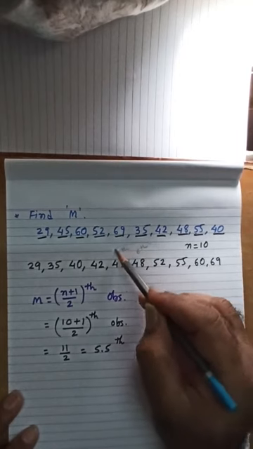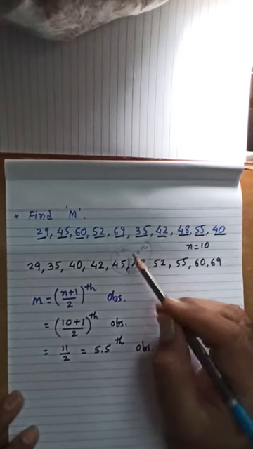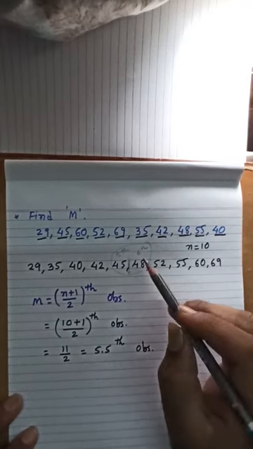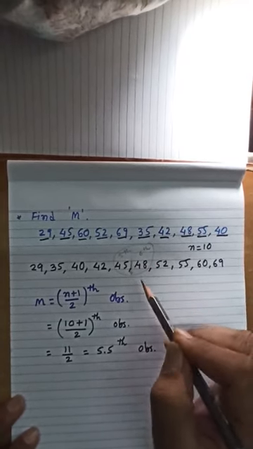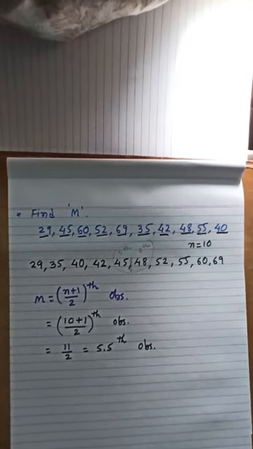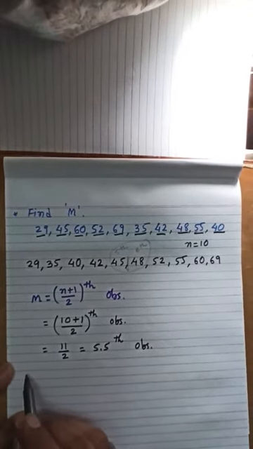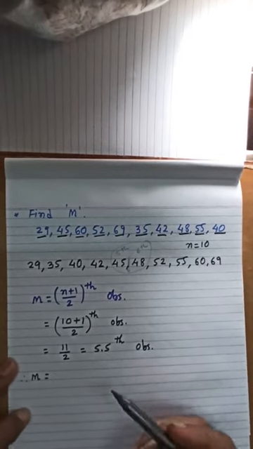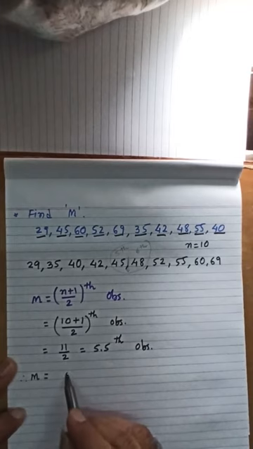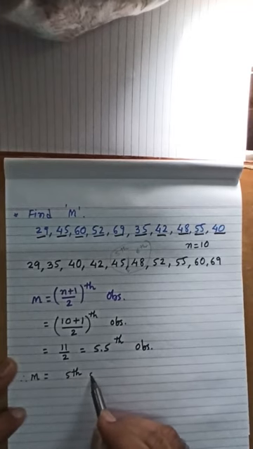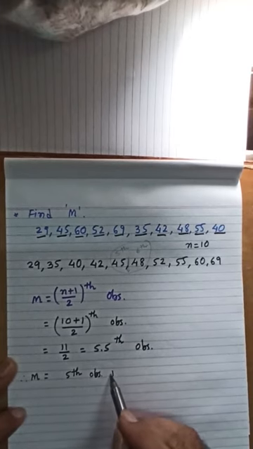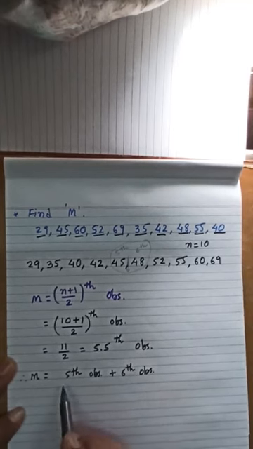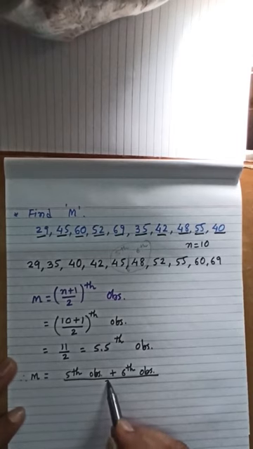So the value of median will be between 45 and 48. Now M is equal to fifth observation plus sixth observation divided by 2.